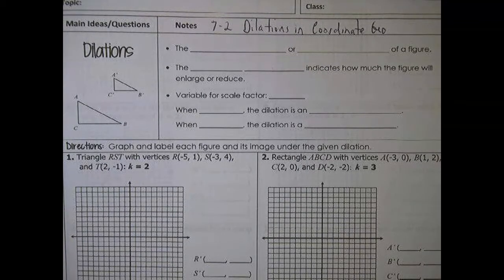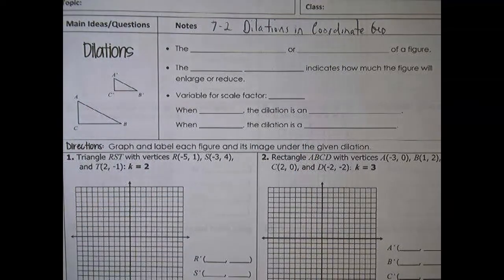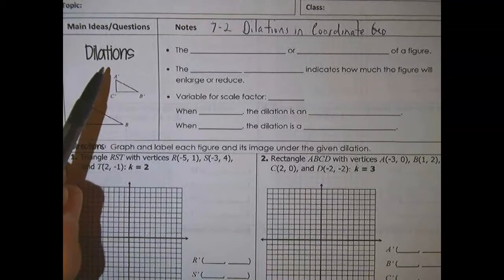Hello geometry students, and welcome to a video on dilations. These are dilations in the coordinate plane. We can also do dilations in synthetic geometry, but this lesson is entirely in the coordinate plane, so you have the XY axis to help you. Okay, so first of all, what is a dilation?